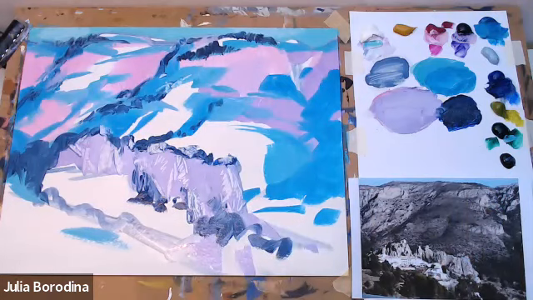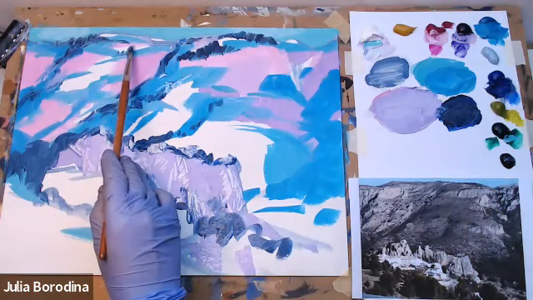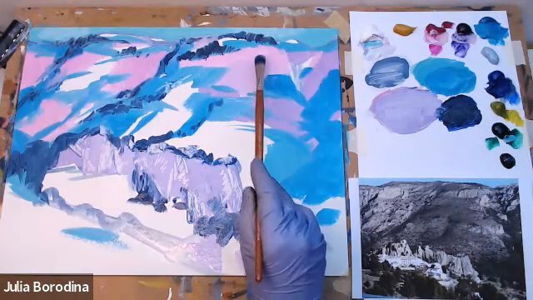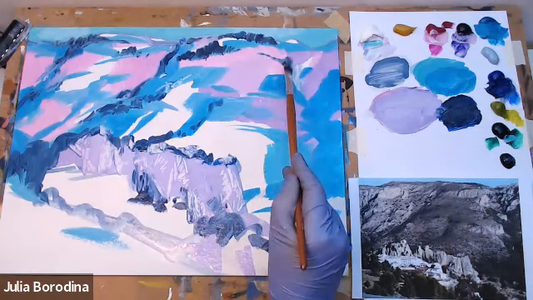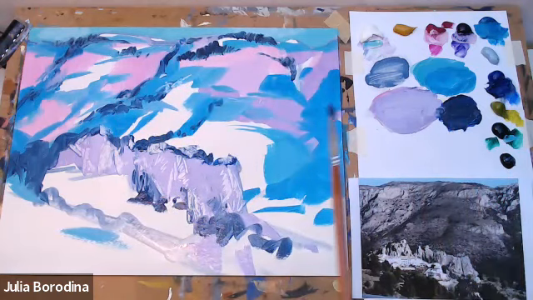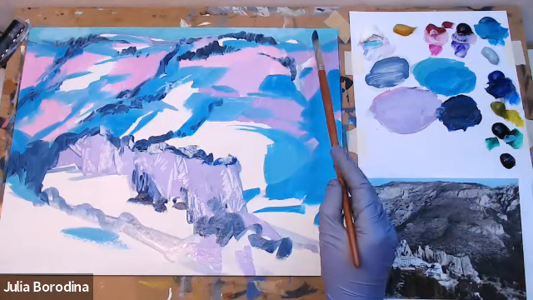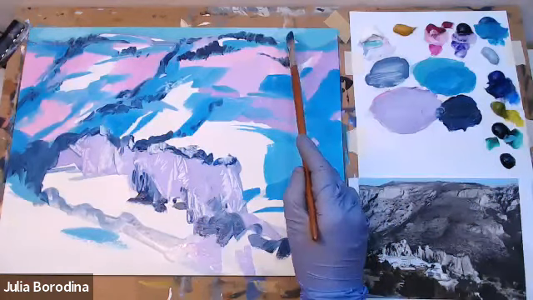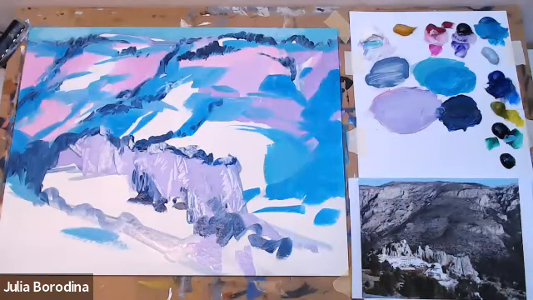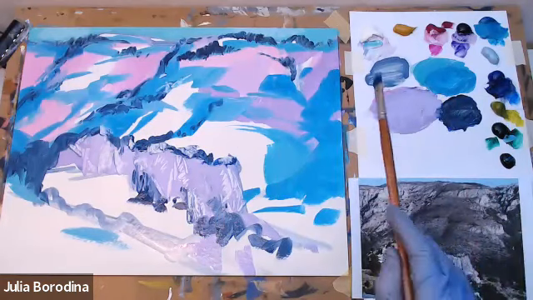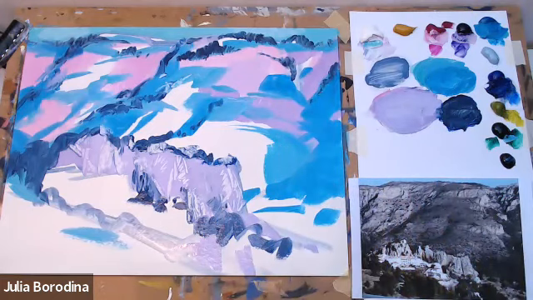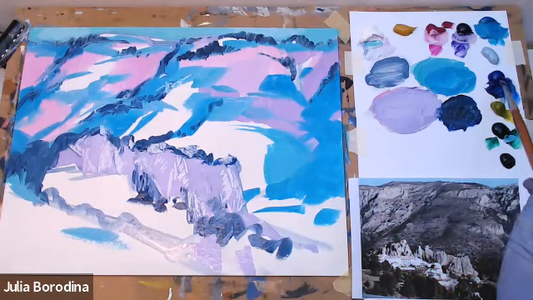That's exciting. And maybe those type of dark lines will help us create those rounder shapes within the mountains. So we're suggesting some sort of terrain. We're suggesting how the trees are clinging to the cliffs.